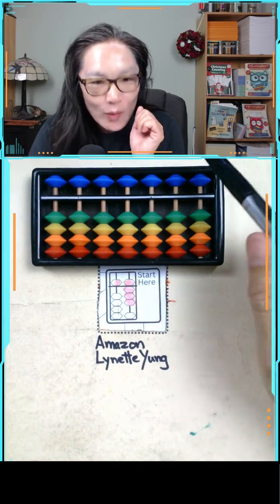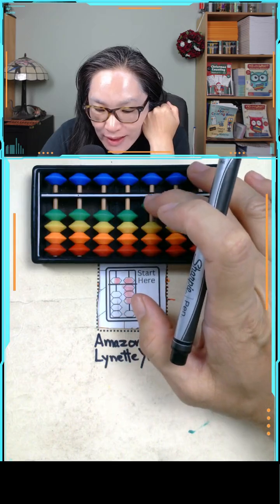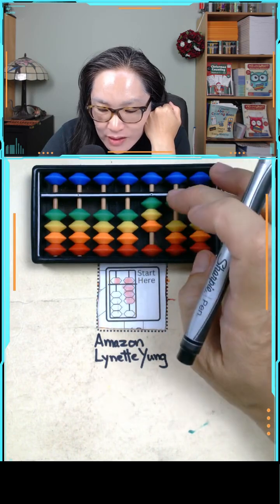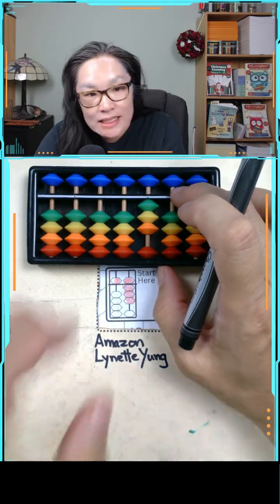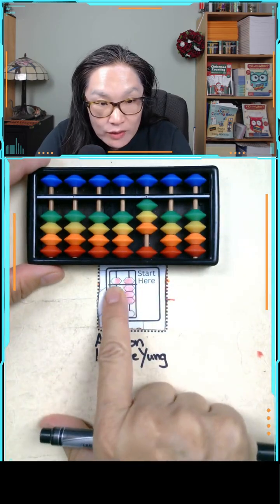Welcome, welcome, welcome. So what we're doing is we're looking at the abacus. This is 1, this is 2, this is 3. Anytime the beads are touching this horizontal bar, this is considered counted. So this is a 2-digit number, right? We have a 2-digit number. We're actually going to mimic this, right?